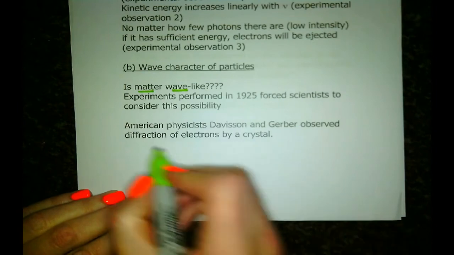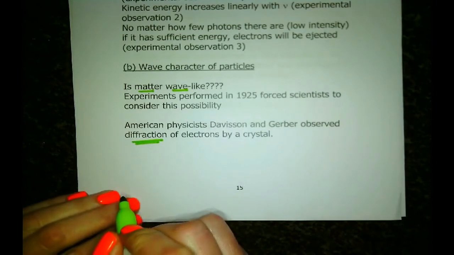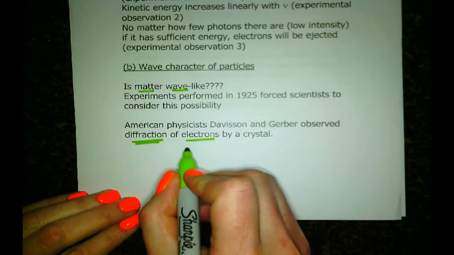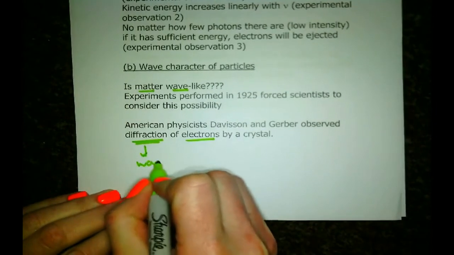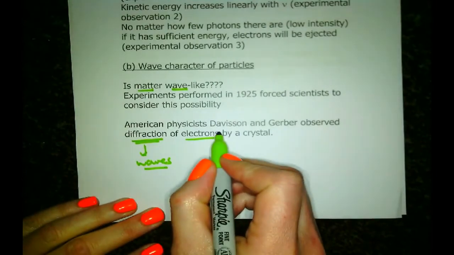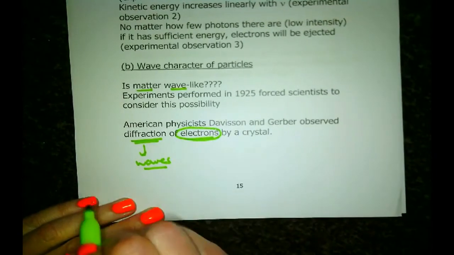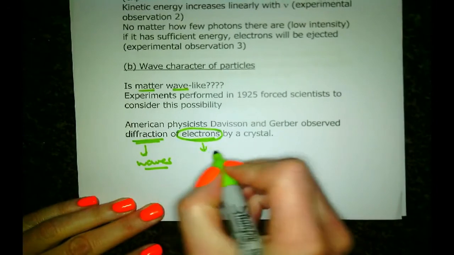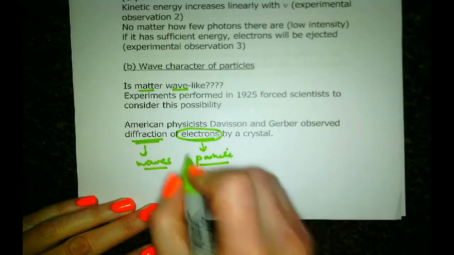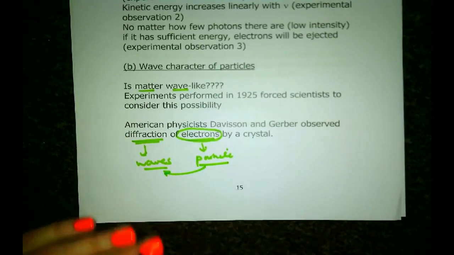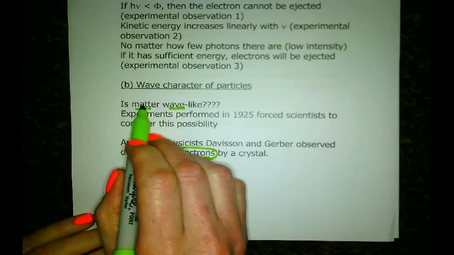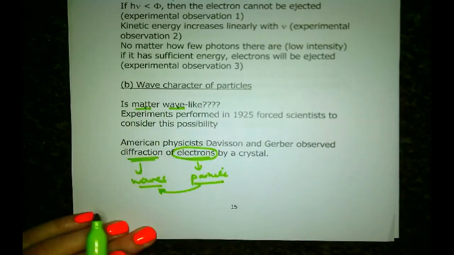Now diffraction is typically a phenomenon that is observed by waves, classically. But now we see in this experiment that electrons are diffracted. Now remember, electrons we classically see as particles. So here this particle behaves as if it is a wave. So is matter wave-like? Does a particle behave like a wave? And the answer is yes.